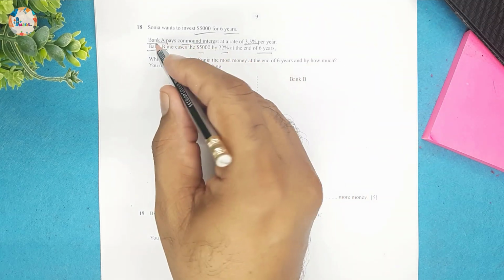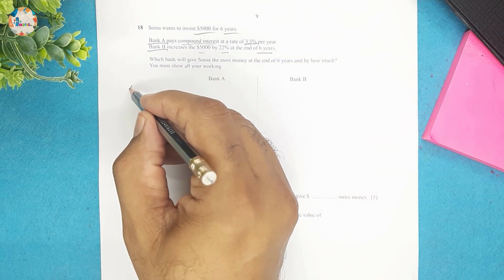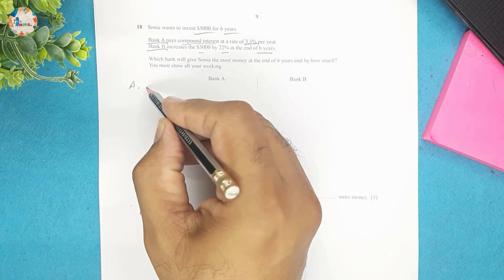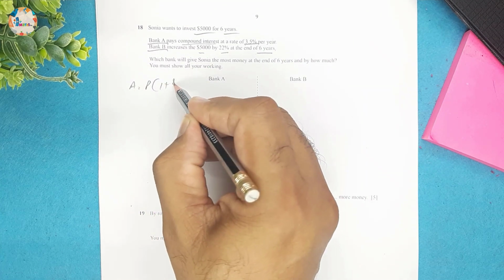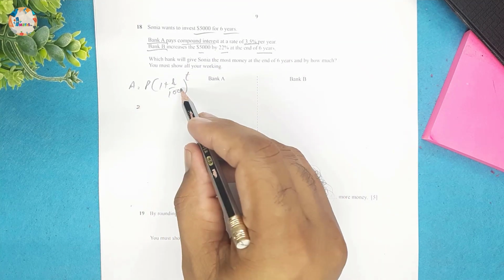So Bank A we can calculate first. For Bank A, the amount will be equal to principal amount into 1 plus rate over 100 raised to the power t, and this is the compound interest formula.